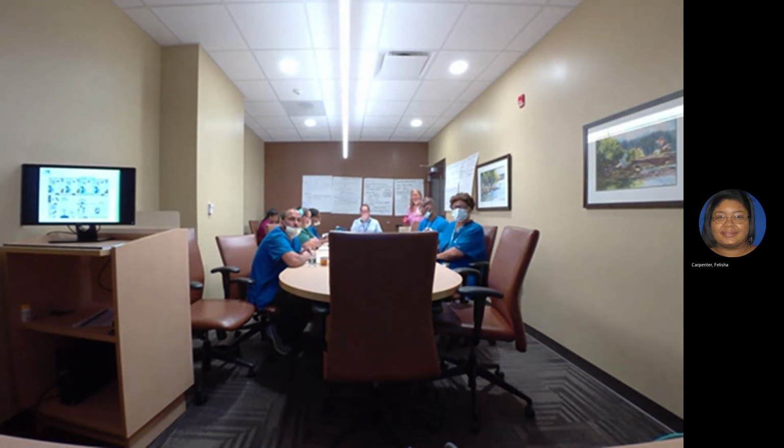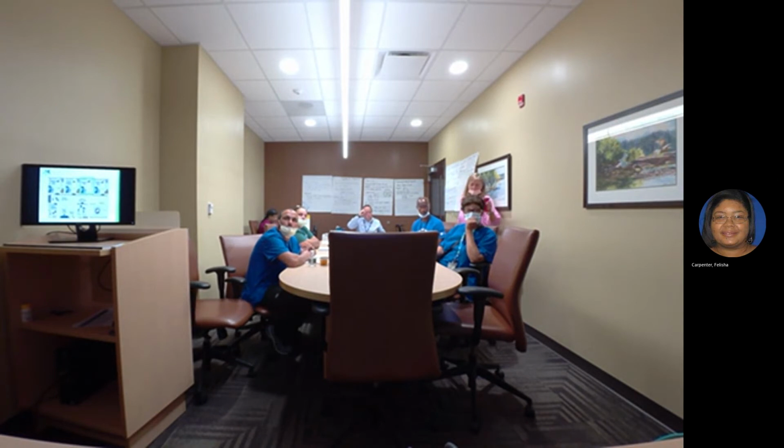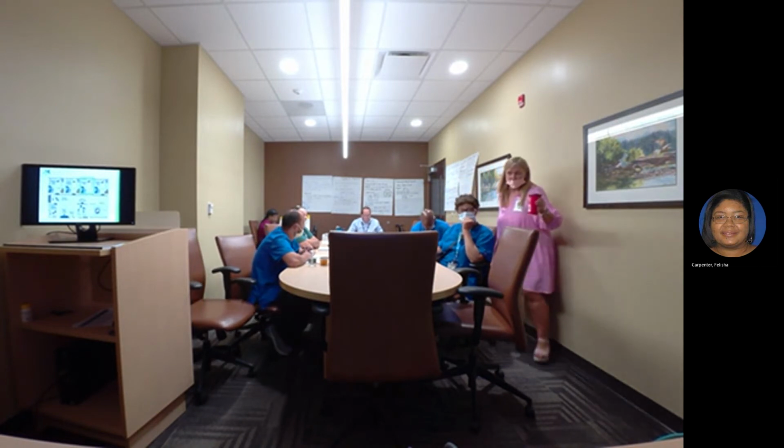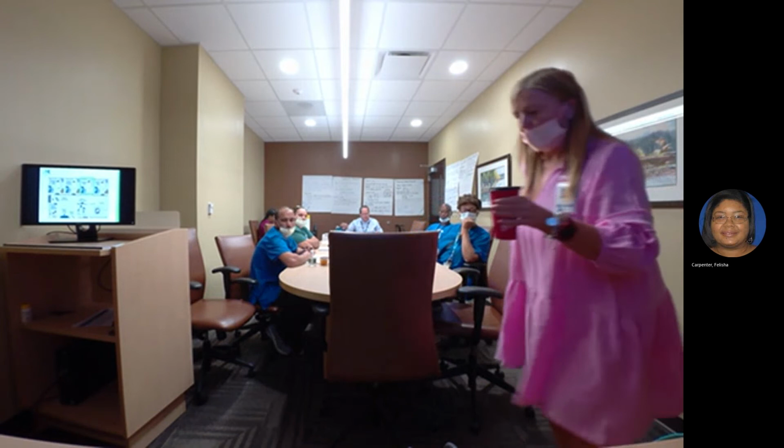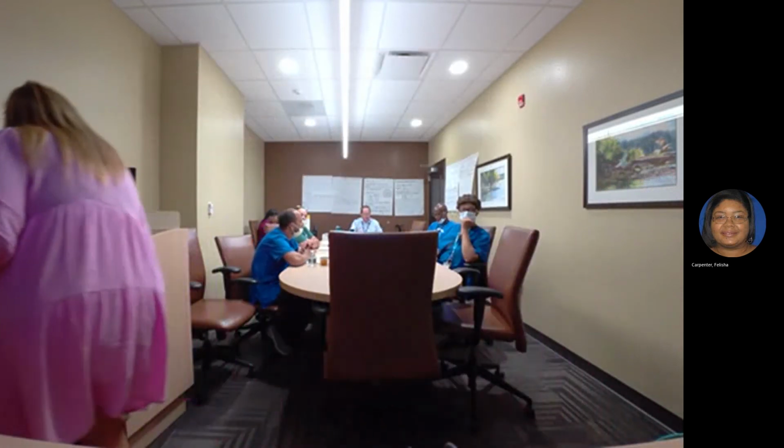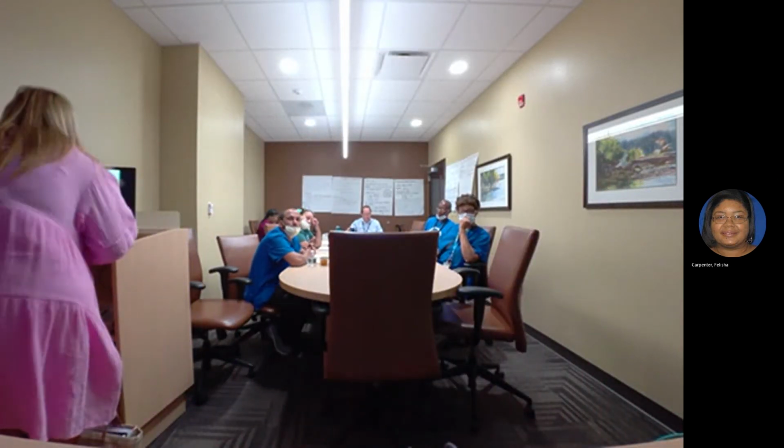So as you can see from our little mock-up room, mock-up hospital here, we're moving into module 6, which is isolation room. So again, we're going to discuss handling waste and segregating waste and other things associated with an isolation room.